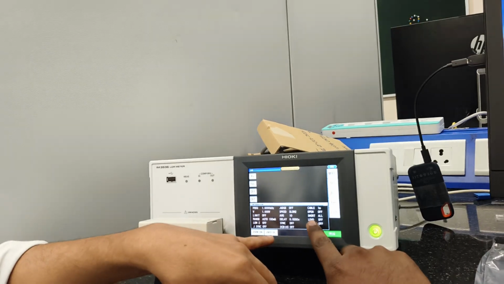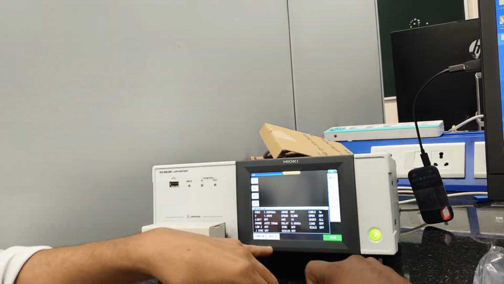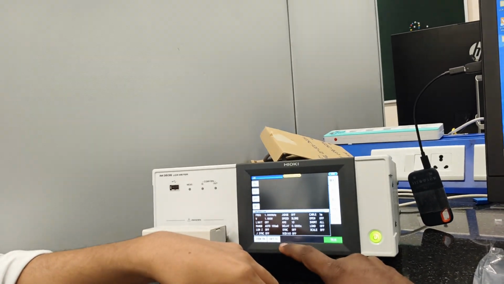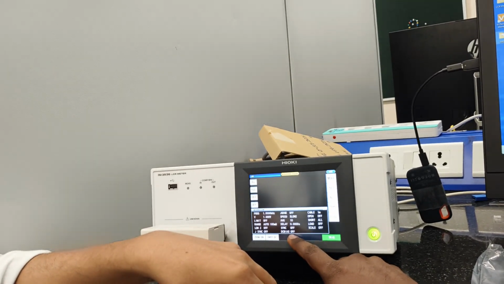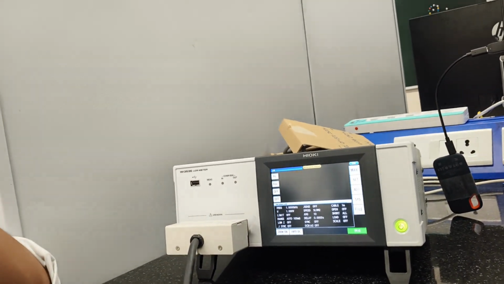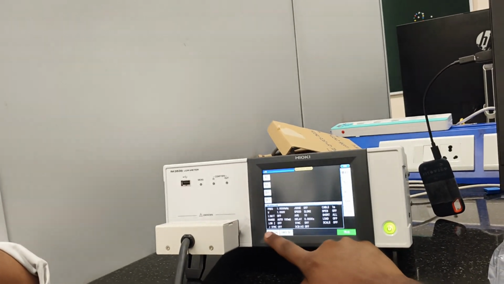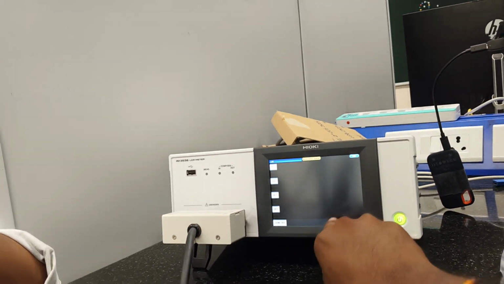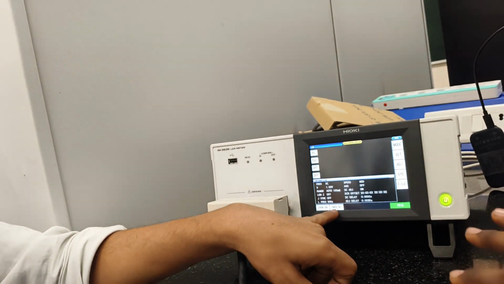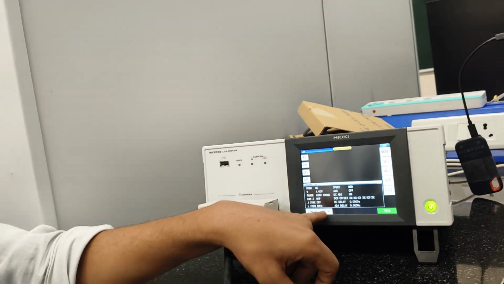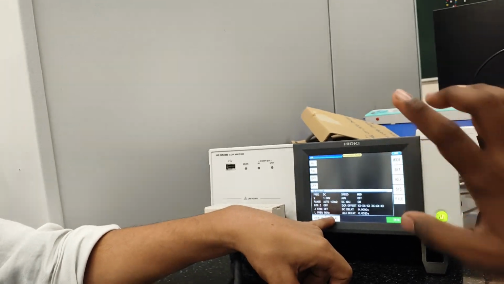Load compensation. Syncing is off. Low impedance is off and jet synchron is off. DC bias is off. So this is the zoom option. This one is for information. This portion is completed.